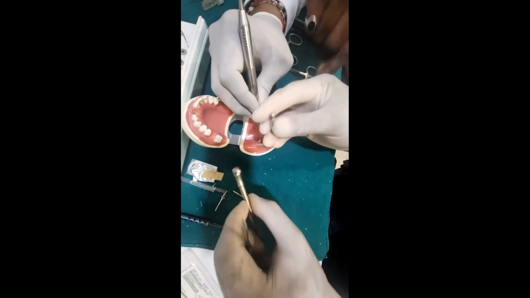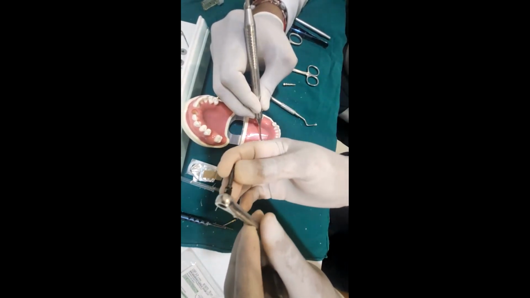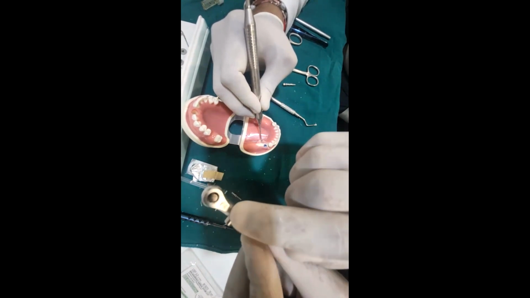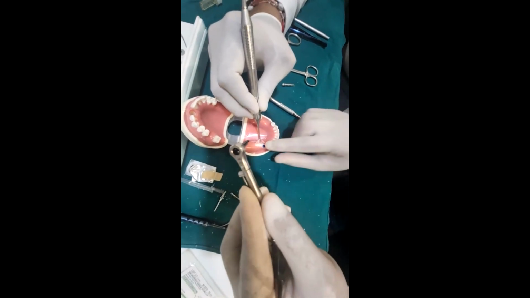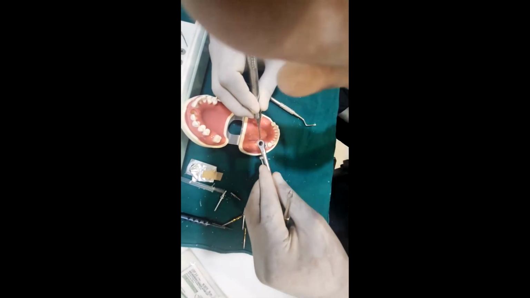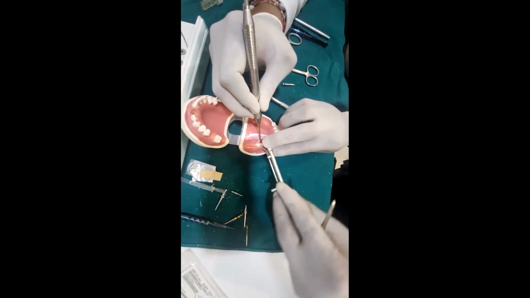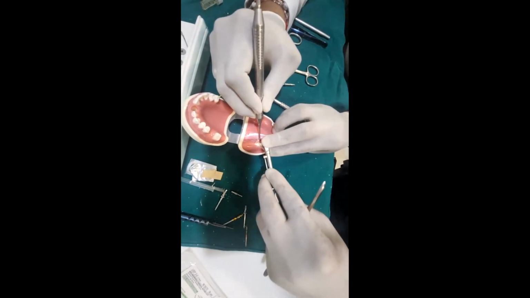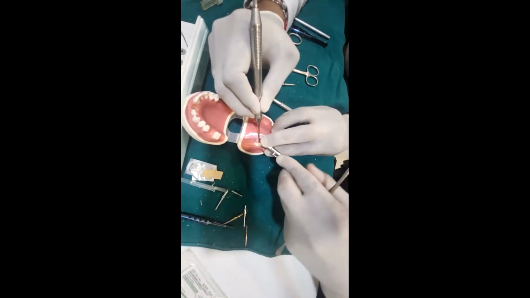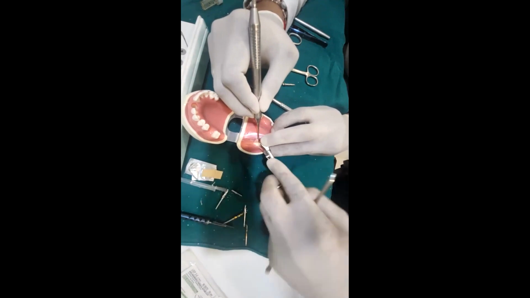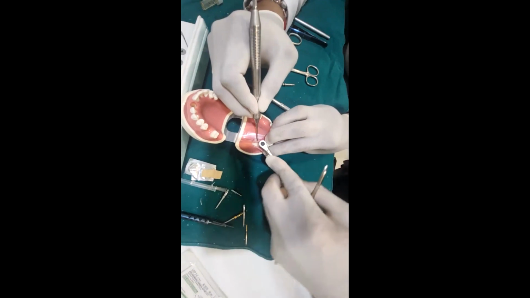I will connect that in the in direction. It's written in over here, and this is out. So in direction, you will slowly torque the implant at a very slow speed.